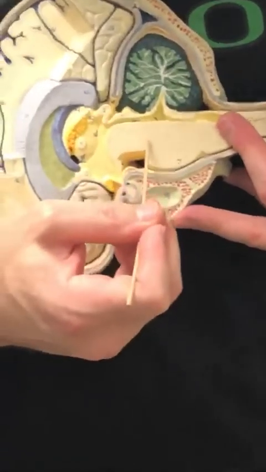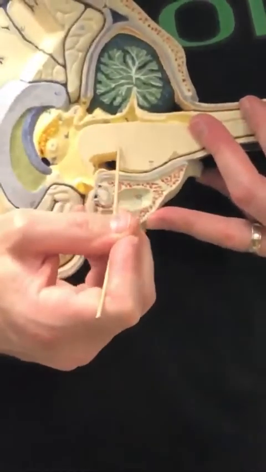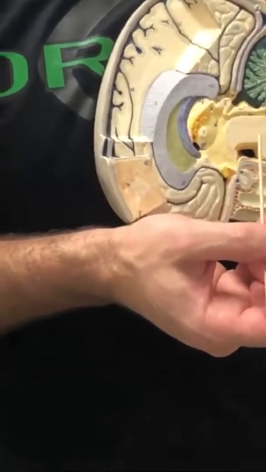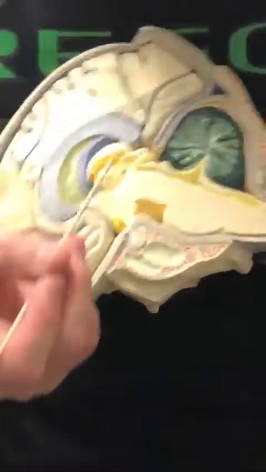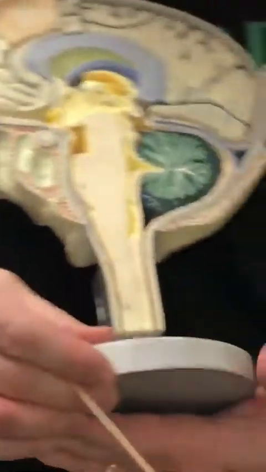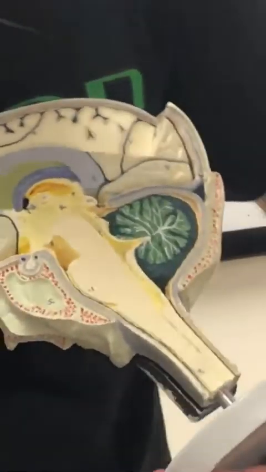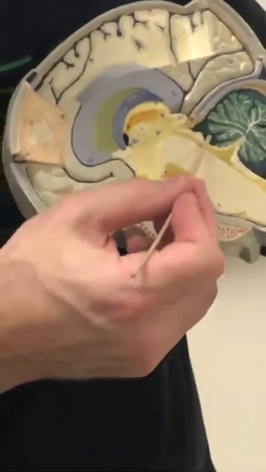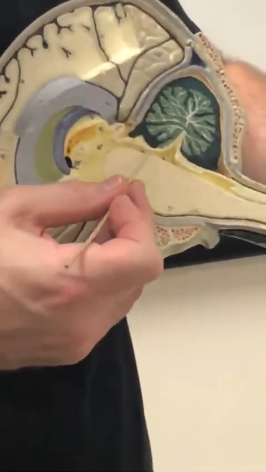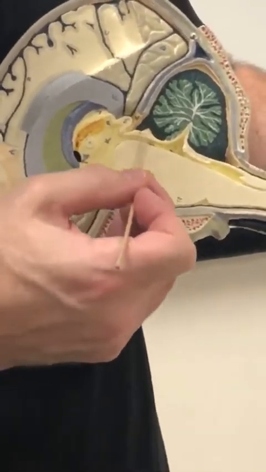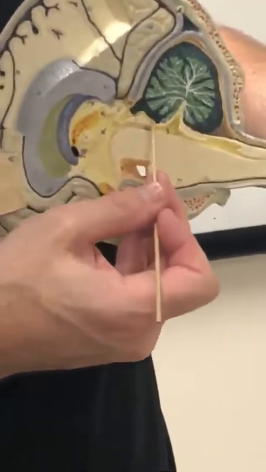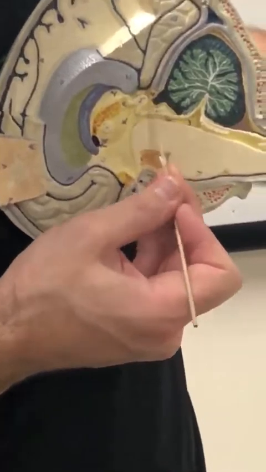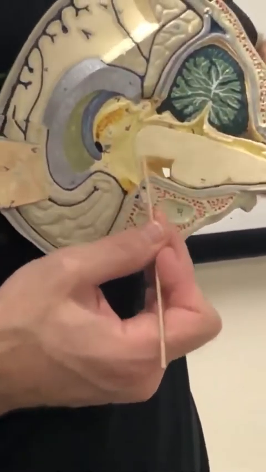Tectum. And then what's everything else? The rest of the midbrain, tegmentum. Tectum and tegmentum. Can you say that again? You can take the entire midbrain, and what separates the two names is the aqueduct. So this really small portion behind the aqueduct is tectum, which means roof, and then the rest of it is tegmentum.